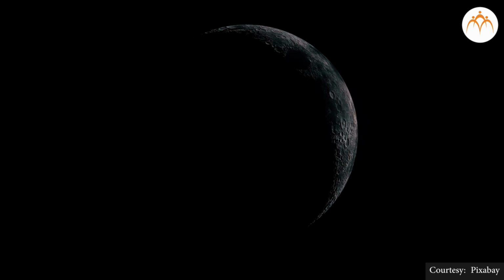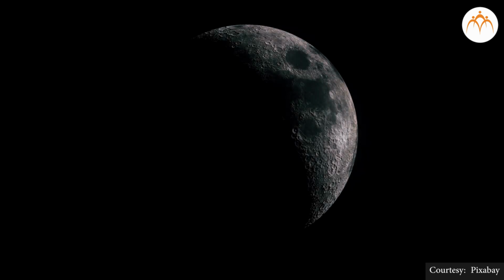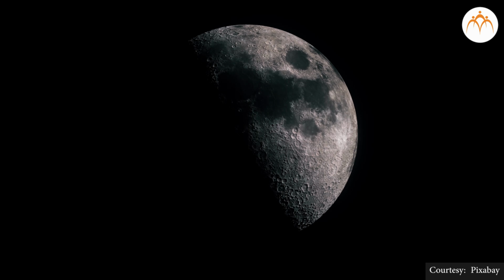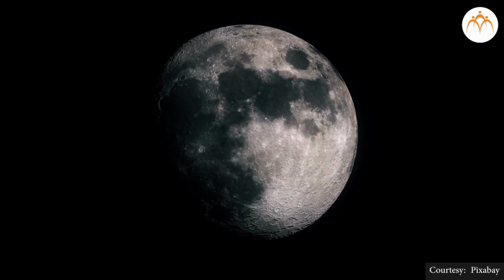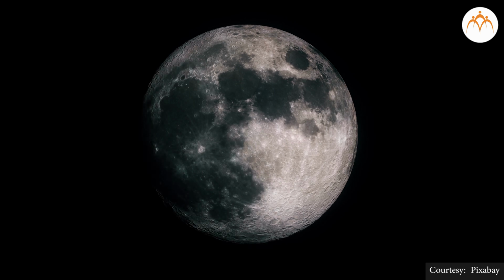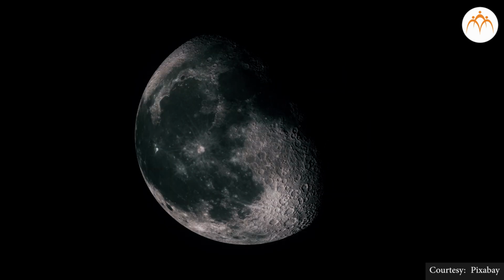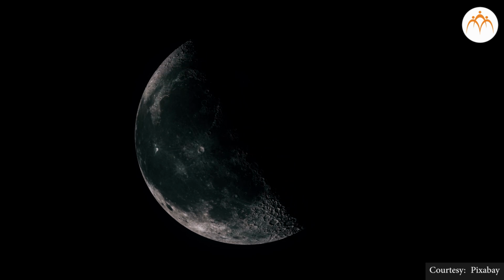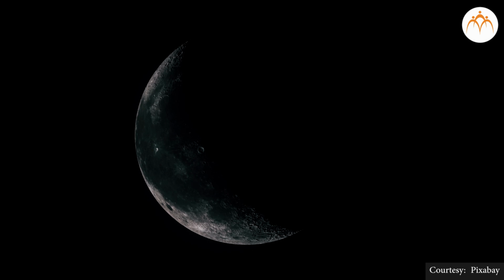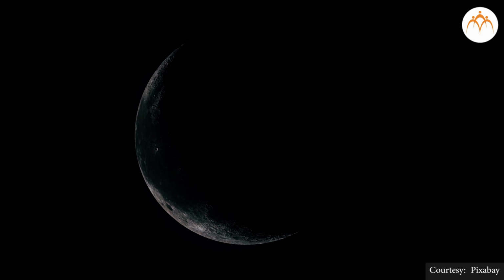From the new moon to the full moon, phases of the moon gradually grow bigger and bigger. On the full moon night, the moon looks fully round. From the full moon till the new moon, the phases of the moon become smaller and smaller. And on the new moon night, we cannot see the moon.